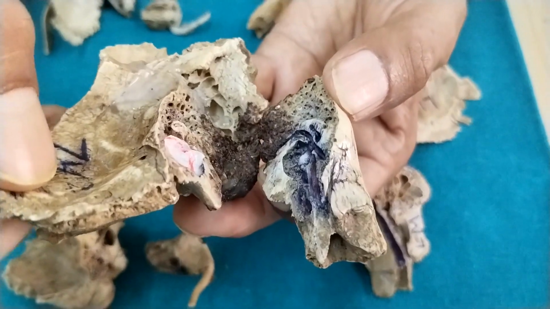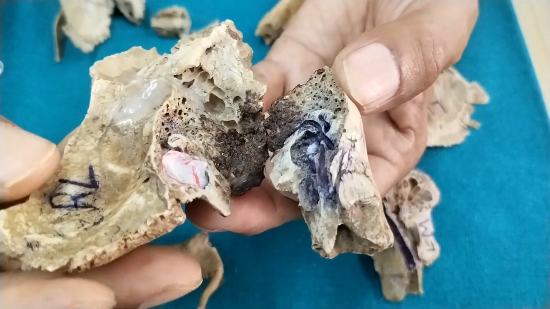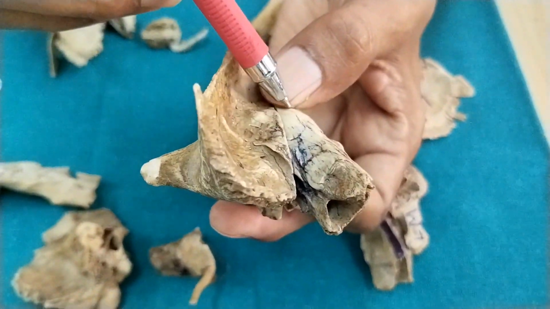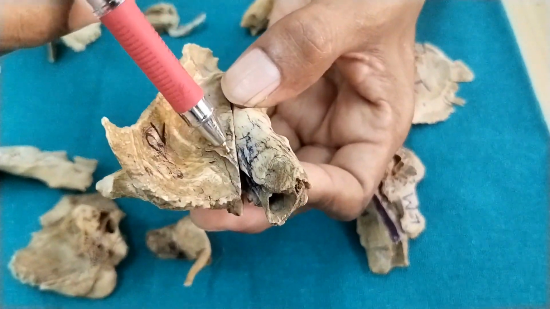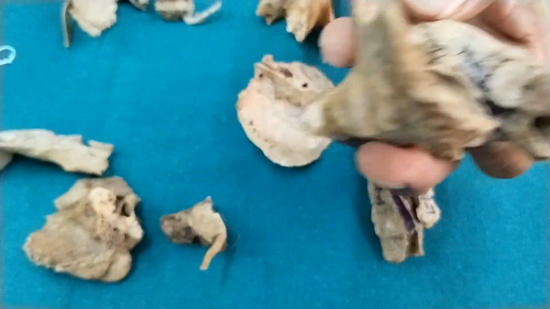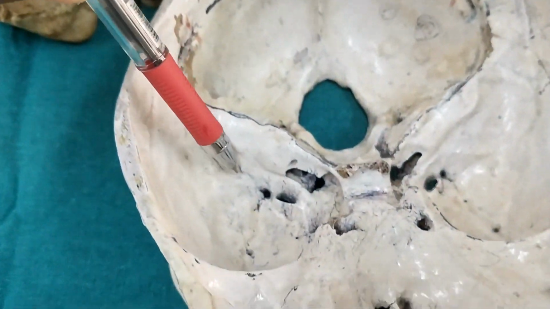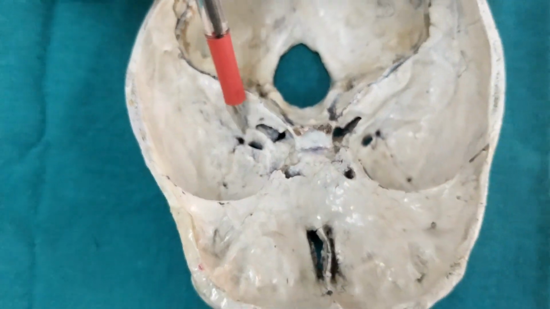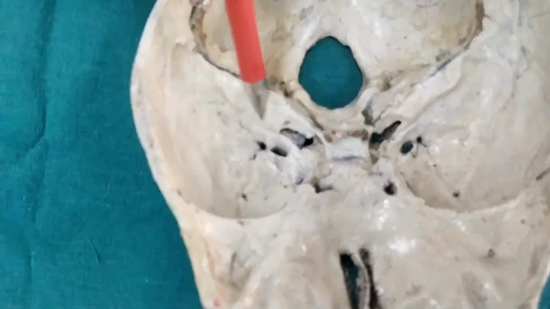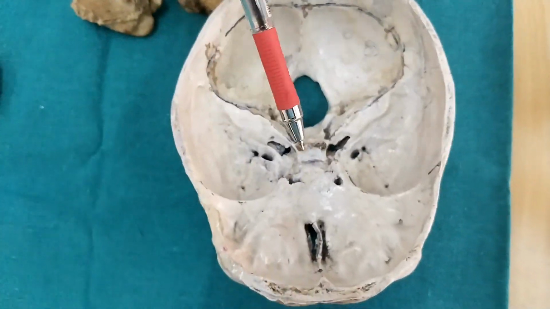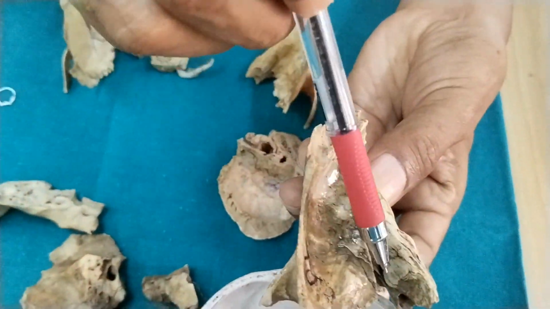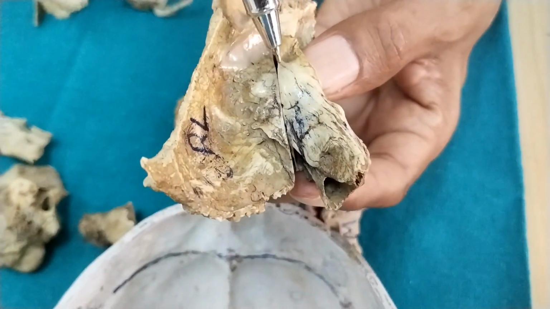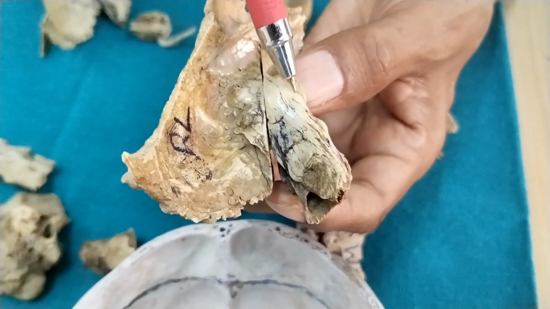Now we will discuss the walls of the middle ear. This is the right temporal bone. This is the roof, called the tegmen tympani. On the anterior surface of the petrous part of the temporal bone, this is the arcuate eminence.